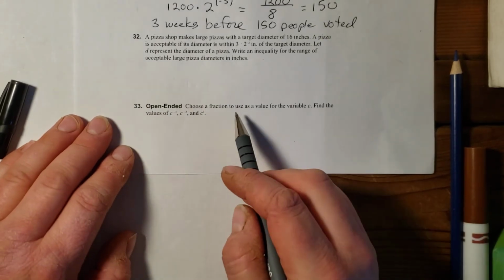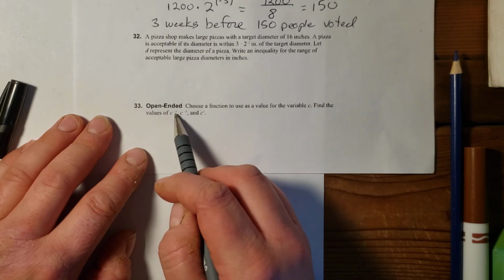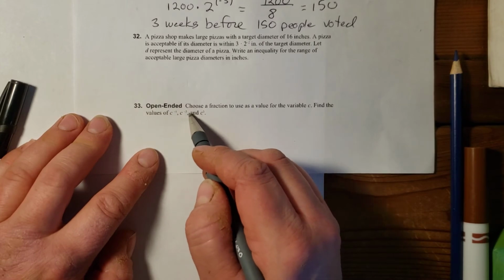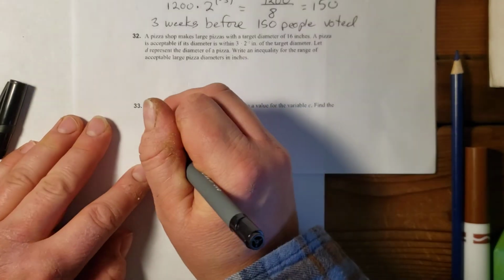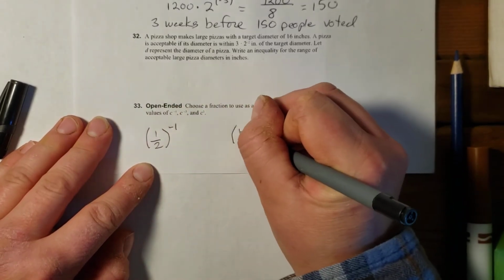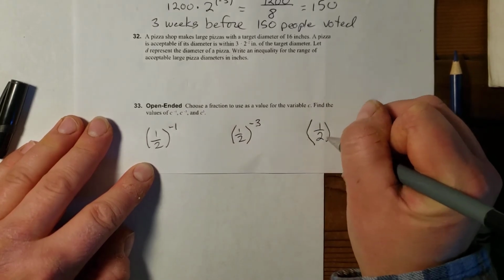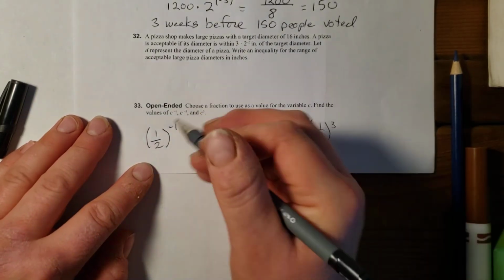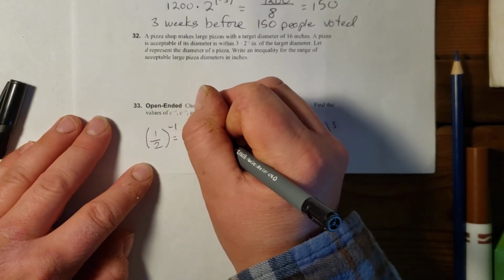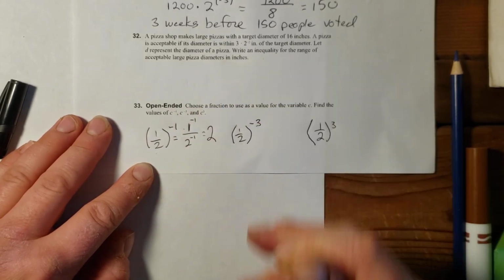The last one, choose a fraction to use as the value for the variable c. Find the values of c to the -1, c to the -3, and c to the third. Let's use 1/2. 1/2 to the -1, 1/2 to the -3, and 1/2 to the third. What happens is we're going to apply the exponent to both. So you're going to end up with 1 to the -1 over 2 to the -1. When we have negatives, we can actually flip it over. So it's going to equal 2.